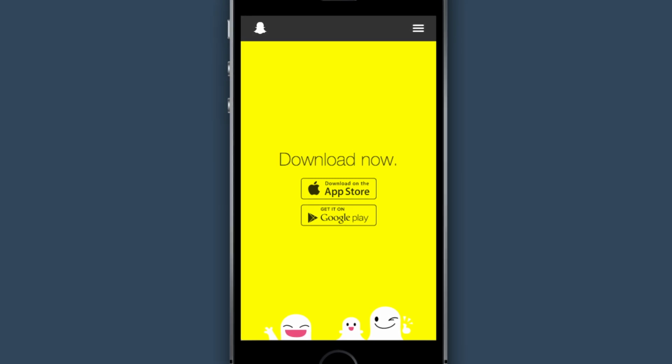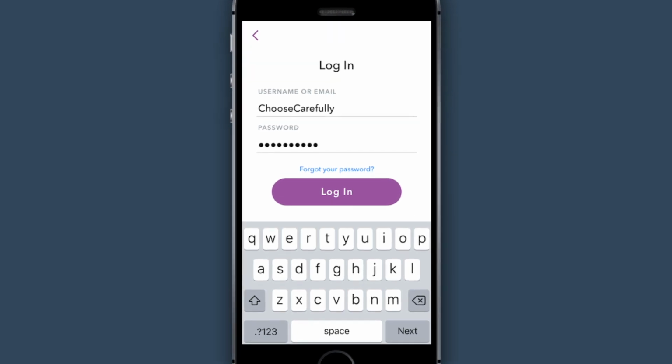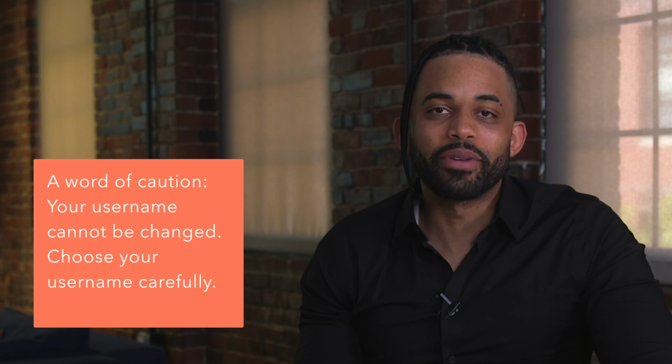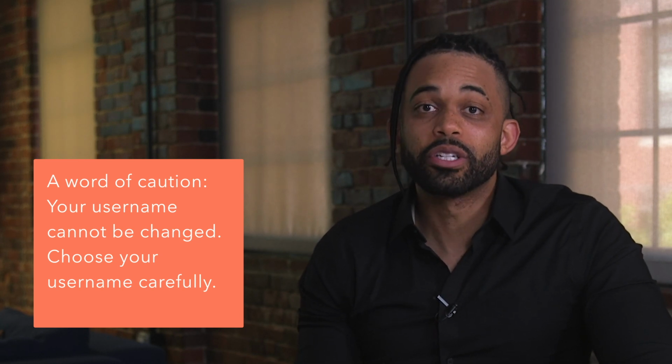To start a Snapchat account for your business, first download the Snapchat app for your iOS or Android device. Set up your Snapchat account just like you would any other app. Enter your email and create a username and password. A word of caution: your username cannot be changed. If you need to update this later down the line, you'll be forced to create a new account. Choose your username carefully.